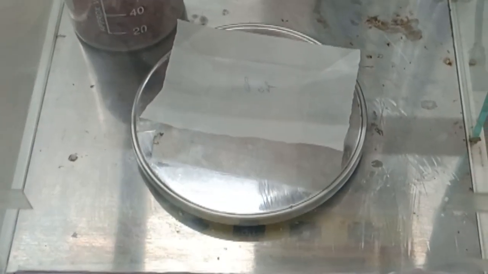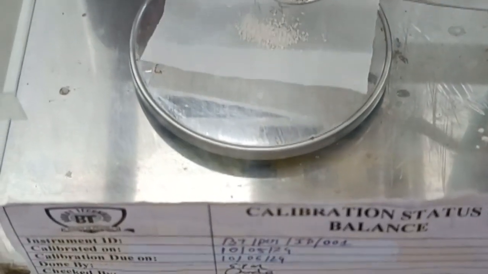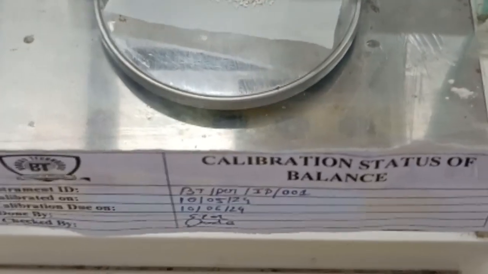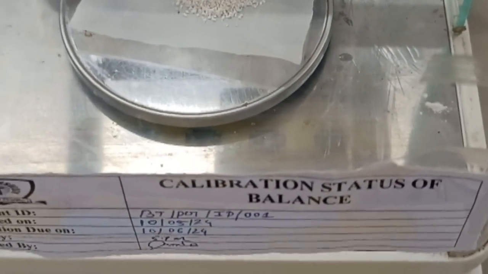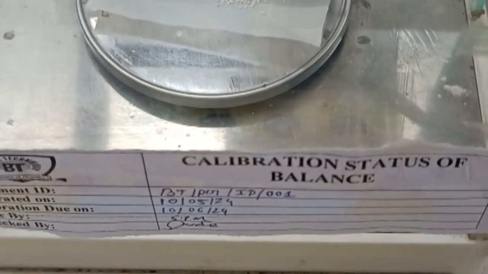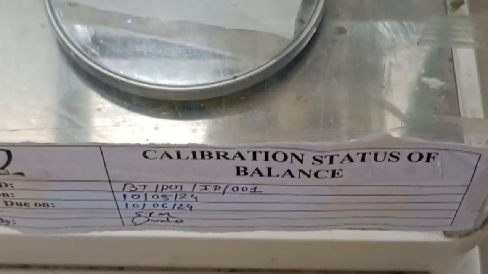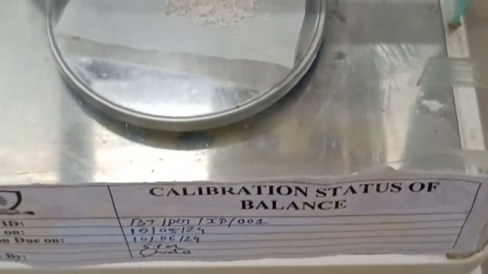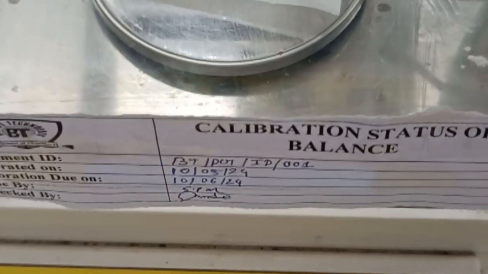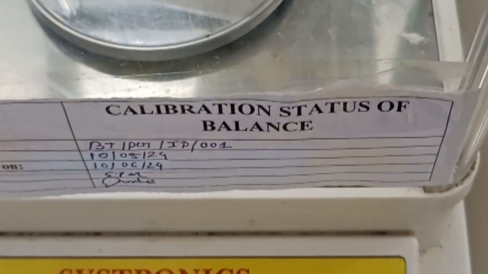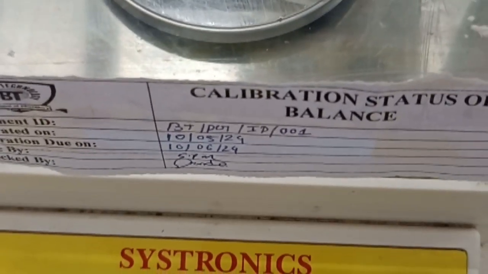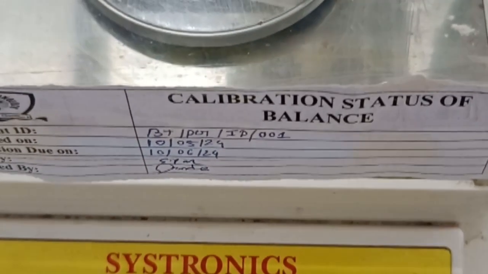Now I am going to weigh the granules here. Now there it is.